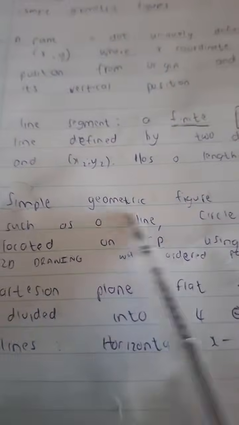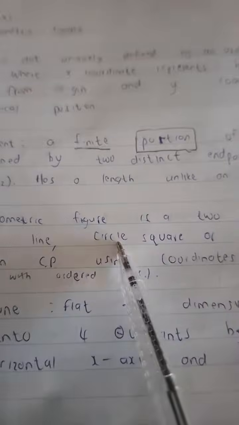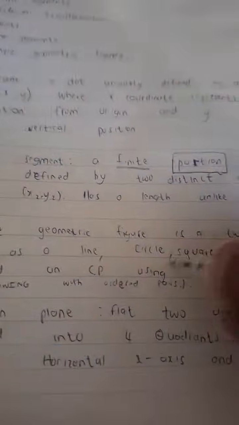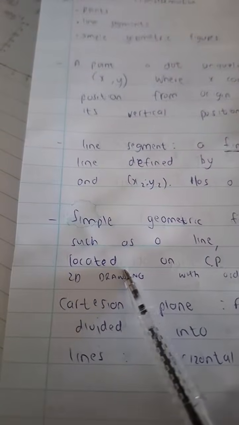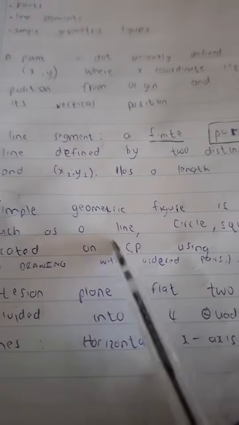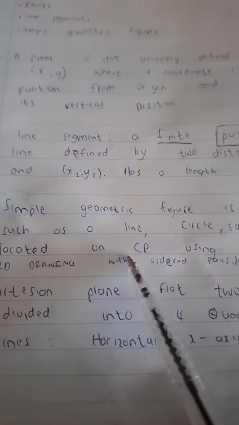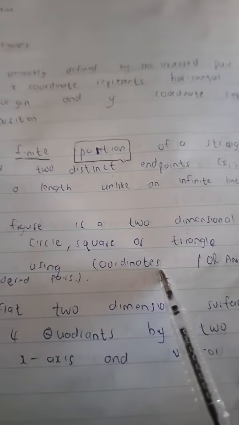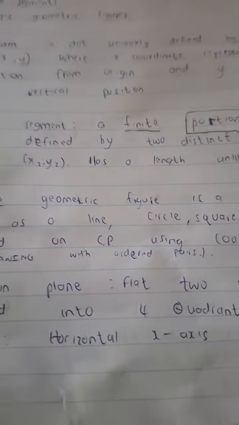So geometric figures are two-dimensional shapes such as a line, circle, square, or triangle that is located on a Cartesian plane. CP means Cartesian plane, using coordinates or any other 2D drawing with ordered pairs.